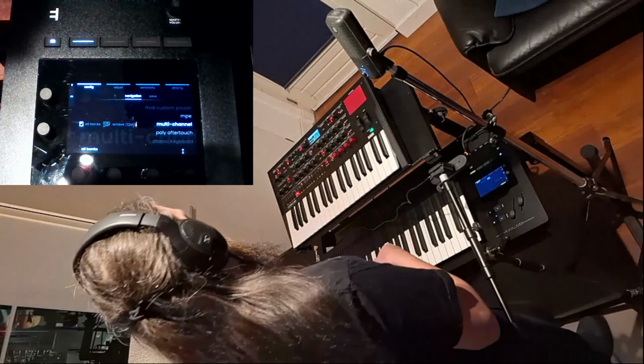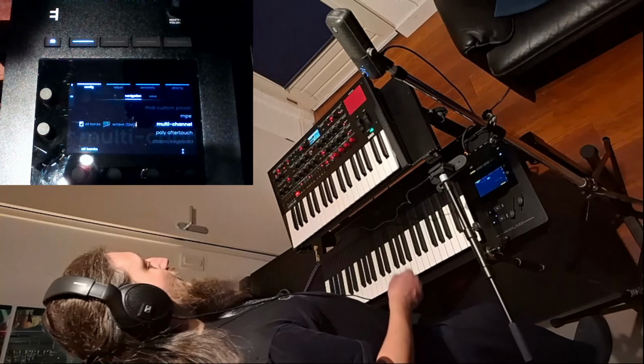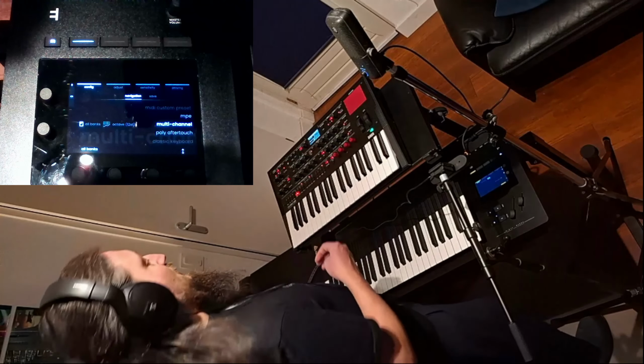We have MPE sort of support with a synthesizer that generally doesn't support it.